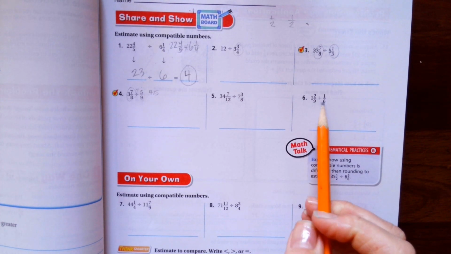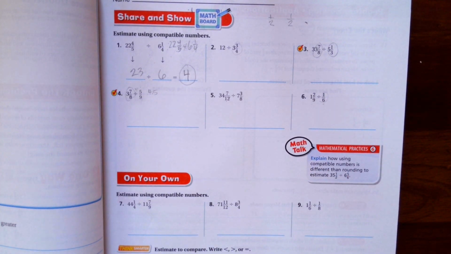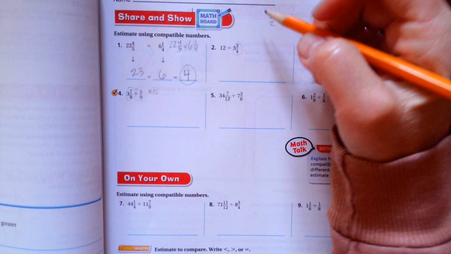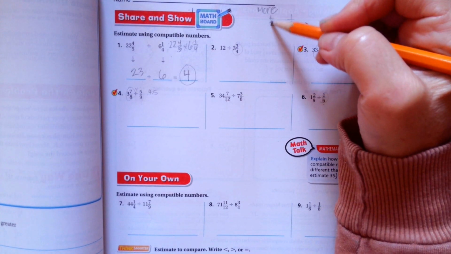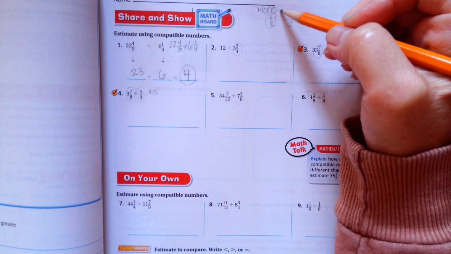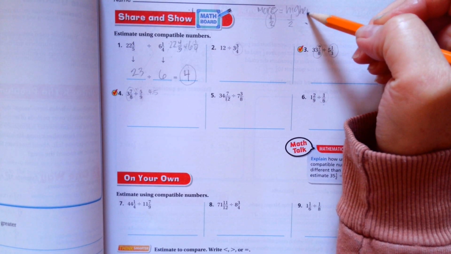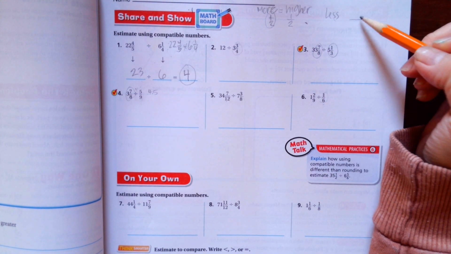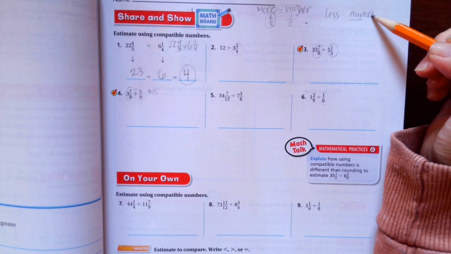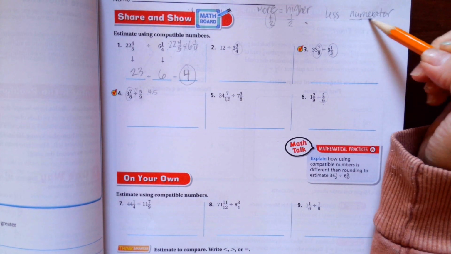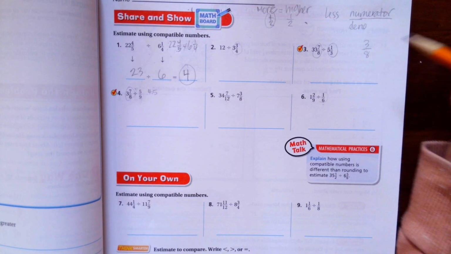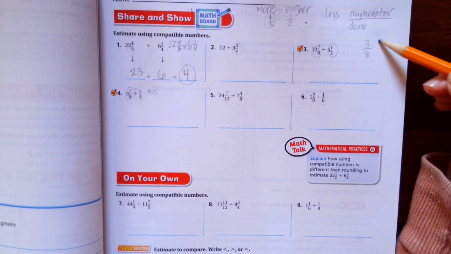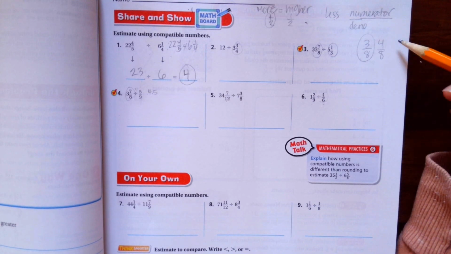Wait, so if it's lower than... If the numerator is less than half of the denominator, you're going to go lower. Oh, okay. So more than 1/2 or 1/2, you're going to estimate higher. And if it's less than, you'll be able to tell because the numerator will be less than half of the denominator. Suppose you had a numerator of 3 and a denominator of 8. Half of 8 is 4/8. So this would be lower.